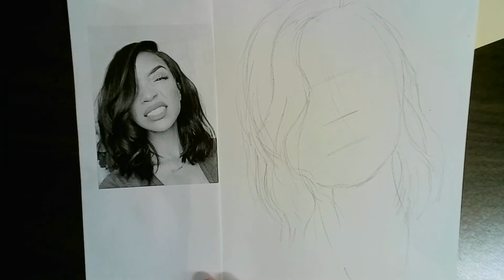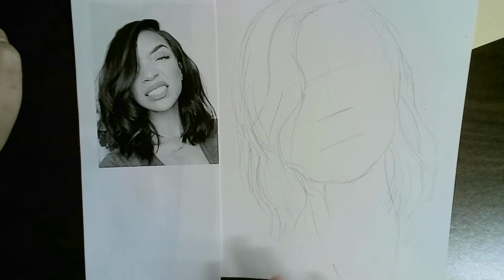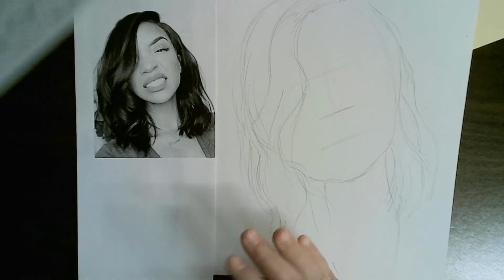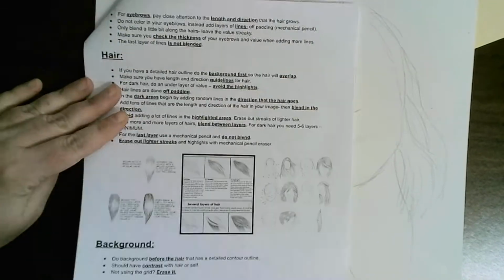And so I'm going to use this image, and obviously if your hair is longer and you can see direction to it, you would just draw it longer. So I am following the steps in the notes, and so it's that Google Doc with the shading procedures.